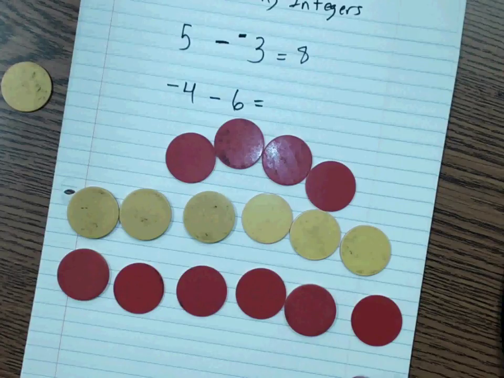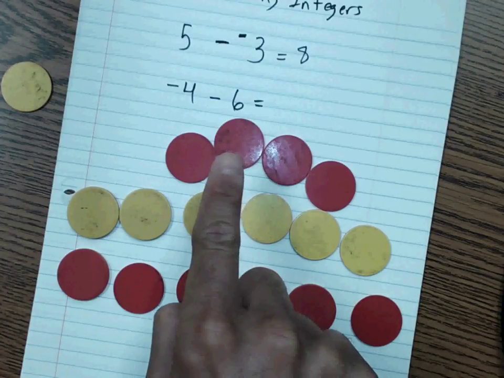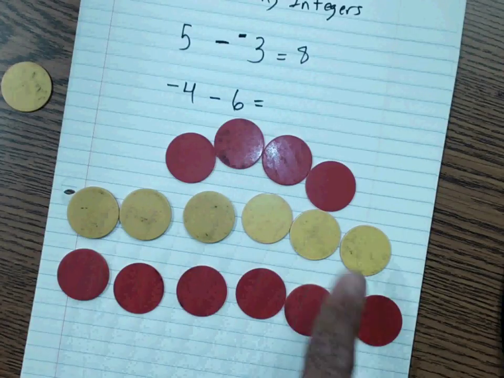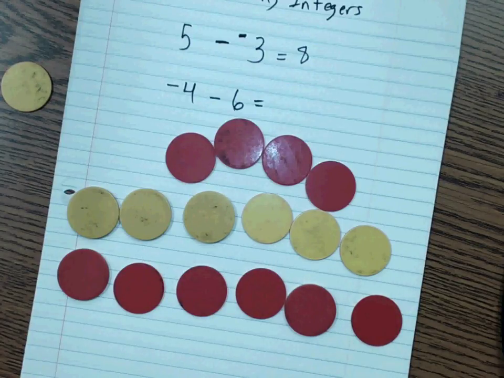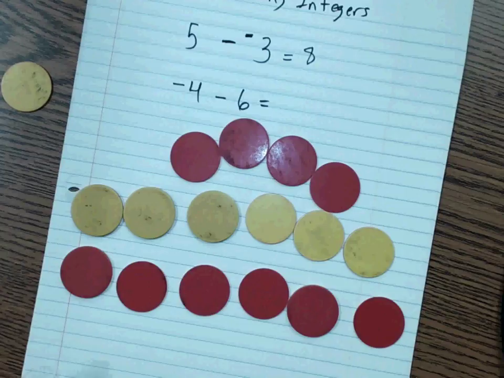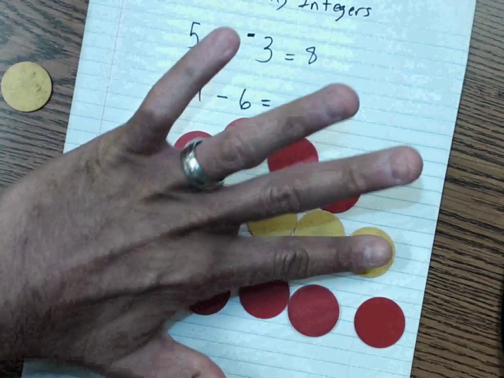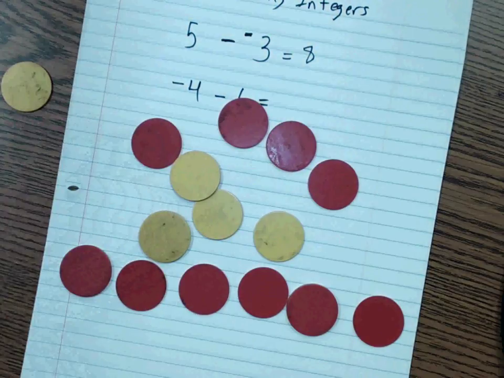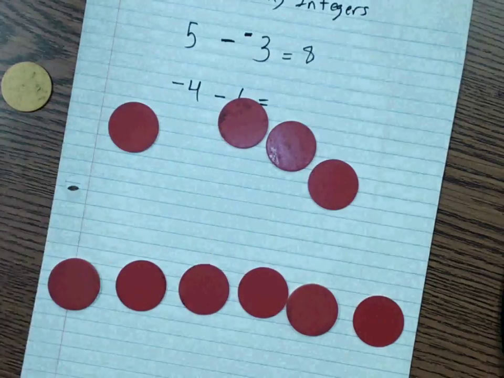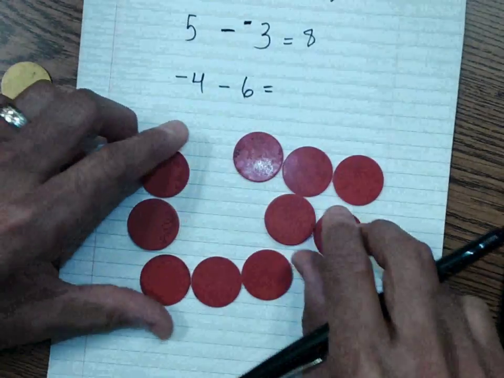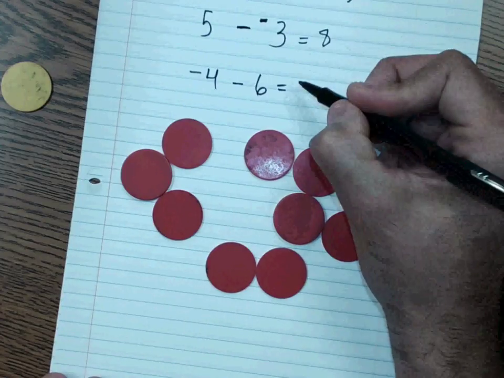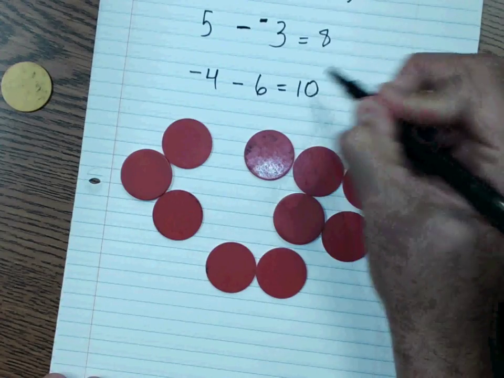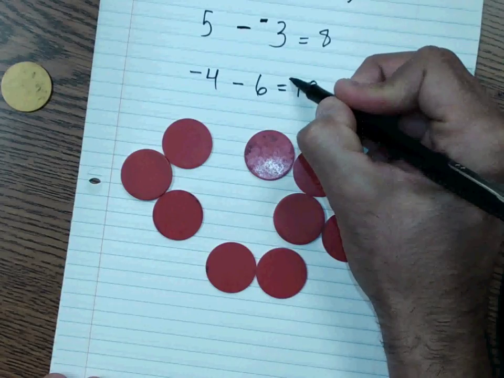So now I've got my first negative 4 and my 6 zero pairs. So again, these 6 yellow and these 6 red really still just equal 0. But now I do have that positive 6 to remove. I'm going to take those out of the picture. And what I have left, that's what my answer is going to be. 1, 2, 3, 4, 5, 6, 7, 8, 9, 10. So that means my answer is 10. And since they're red, it's going to be negative 10.